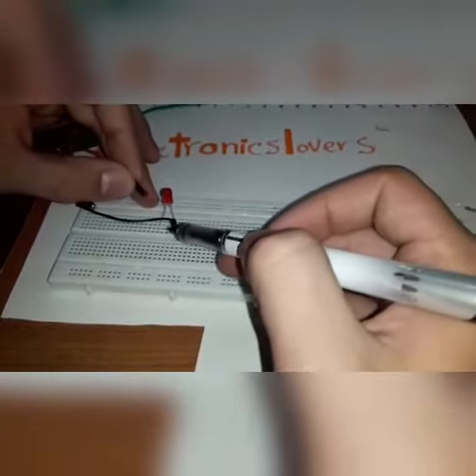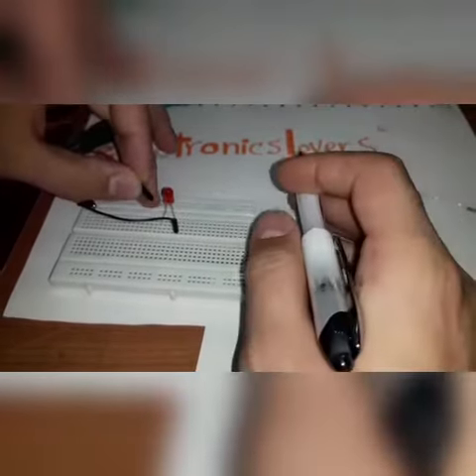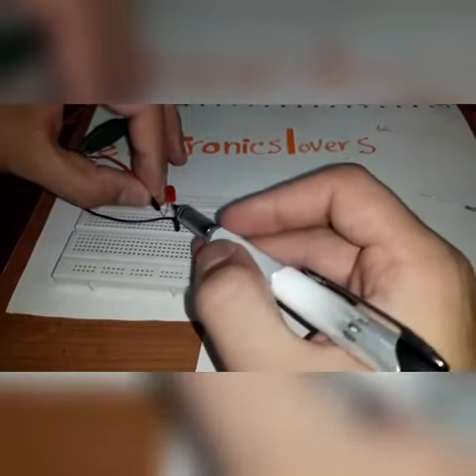suddenly we can see that the LED is damaged without the resistor. So we put the resistor to control the flow. This LED is already damaged, and we can't use it anymore.